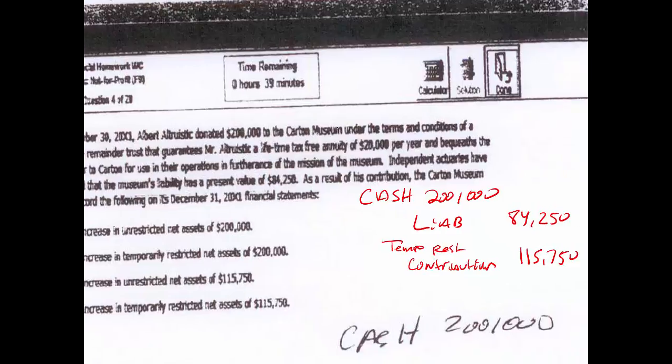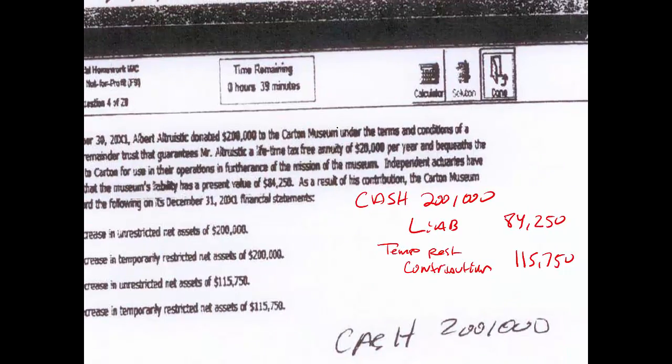And so first look at the journal entry that I wrote here. Here's the cash that came in, $200,000, right? We then credit the liability for the present value of what we think we're going to have to pay that guy, the 20,000s, right? And then we credit temporary restricted contribution for the balance. What did I say? Did I say debit? Yeah, I wrote it as a credit, but it is kind of creeping over the debit side. Yeah, credit. Sorry, credit. Temporary restricted contribution, right?